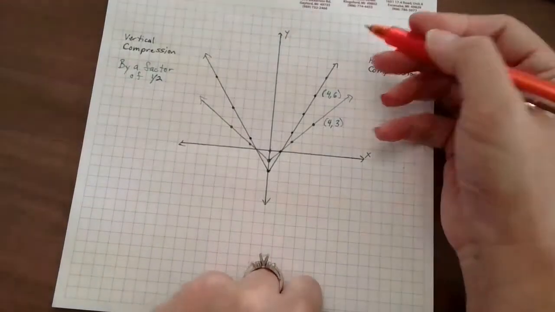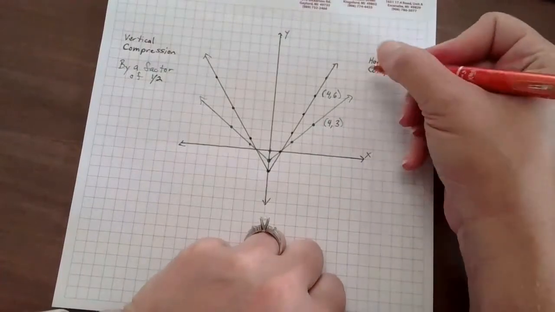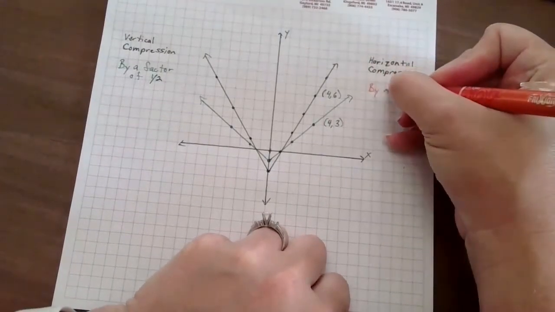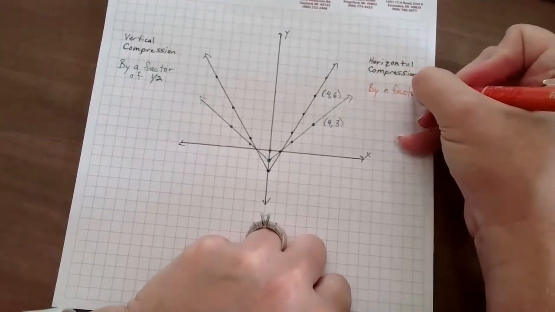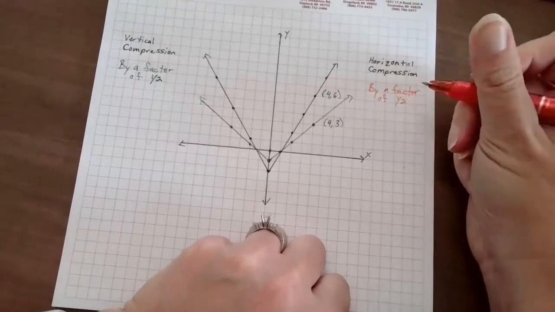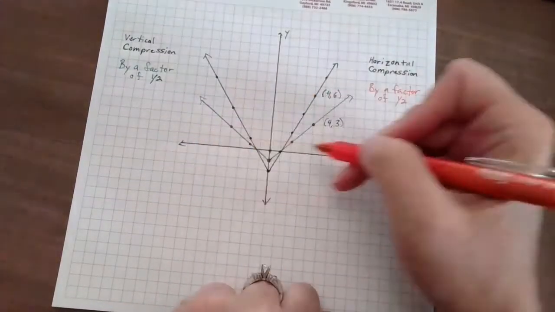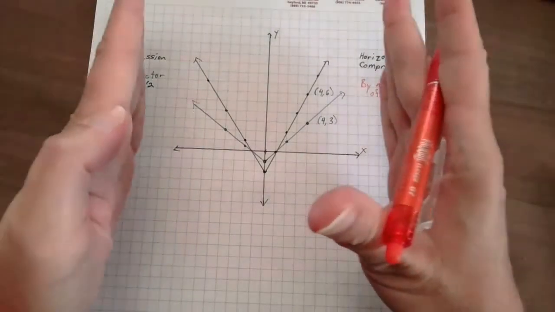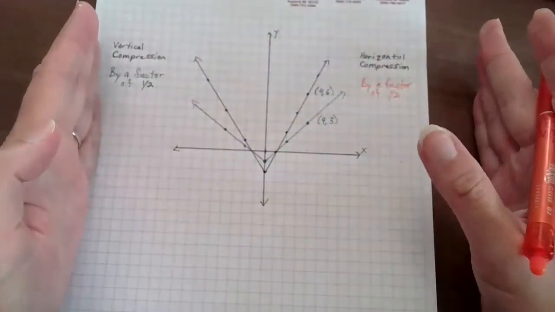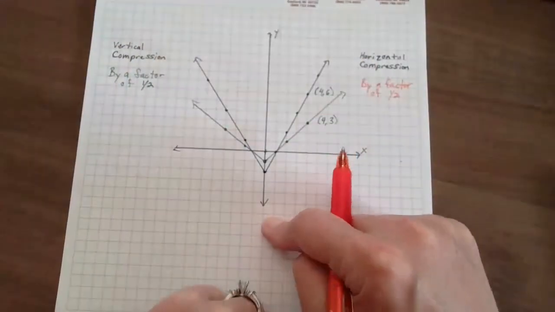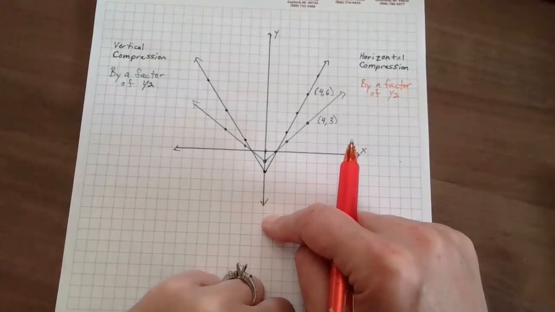All right, so as opposed to, what if we did a horizontal compression instead? And again, for equal comparison's sake, by a factor of 1/2. Well, okay, horizontal. Horizontal is this way, left and right. Compression. Again, compresses to squish, but this time it's horizontal, so we are squishing from the left and the right, and we are squishing it towards the y-axis instead.